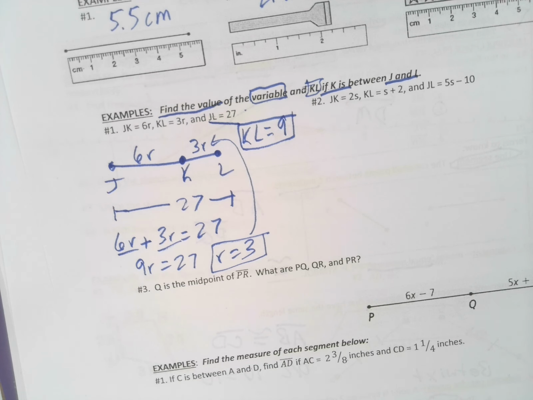So what I'm thinking now, now that you've gotten an idea of what we can look for with segment addition postulate, part plus part equals whole, I'm going to let you guys try numbers 2 and 3. So you can pause and give these two a shot.